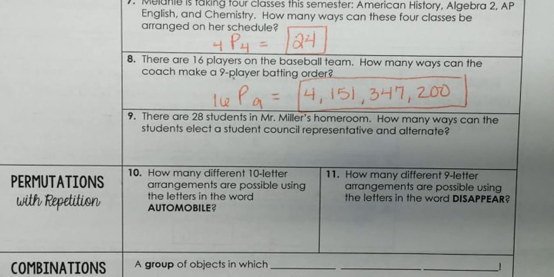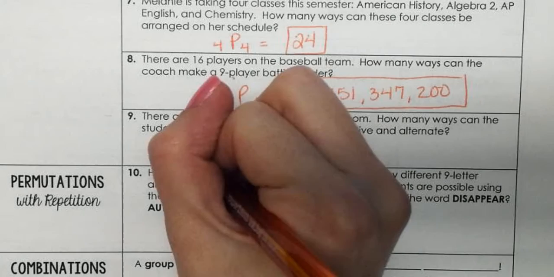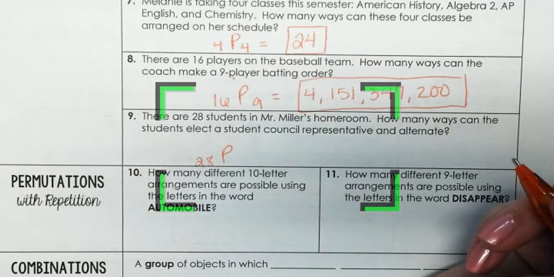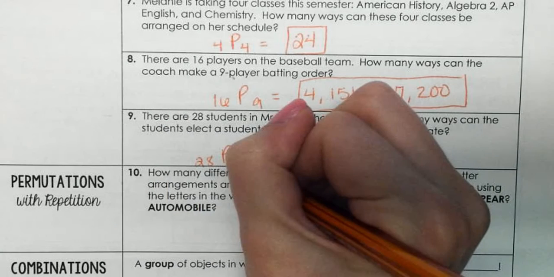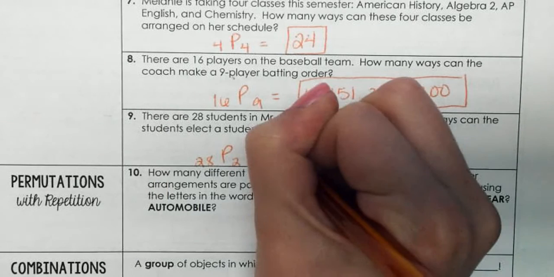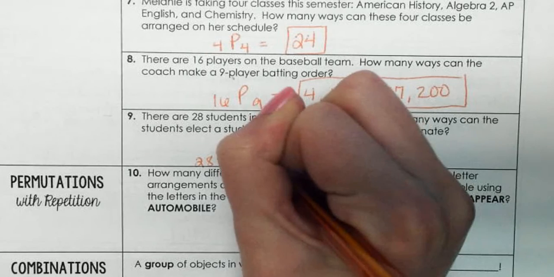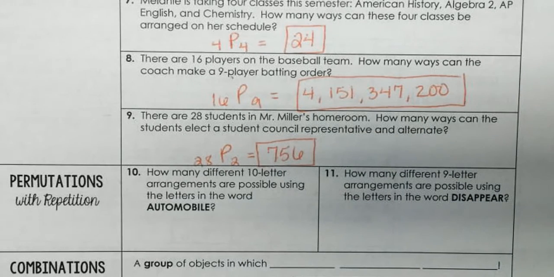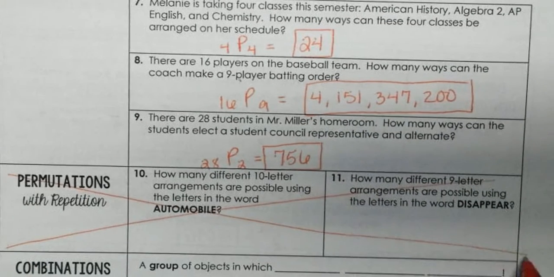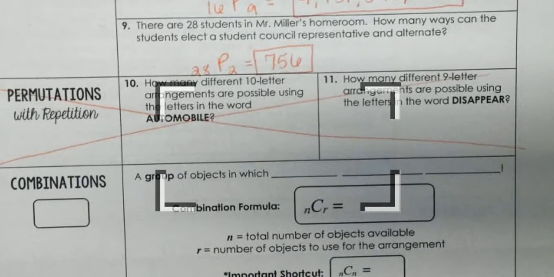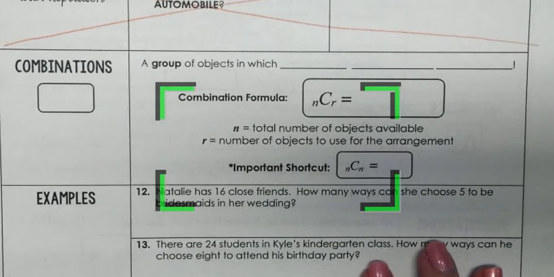Okay, number 9. There are 28 students in Mr. Miller's homeroom total. He's going to elect a student council representative and an alternate, so he's going to elect 2 of them. So he ends up with 756 different ways to do this if you type it in. Okay, I'm going to throw out these problems. Okay, so ignore those. We're going to talk about combinations next.